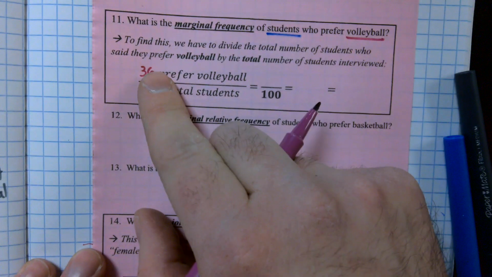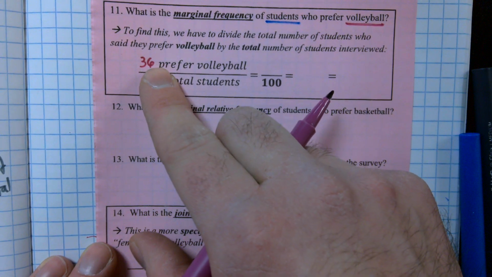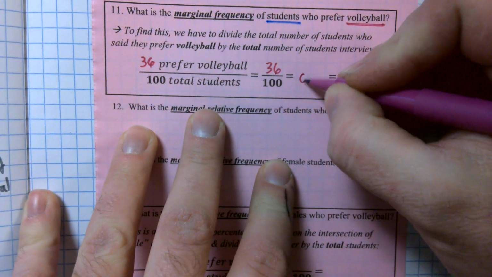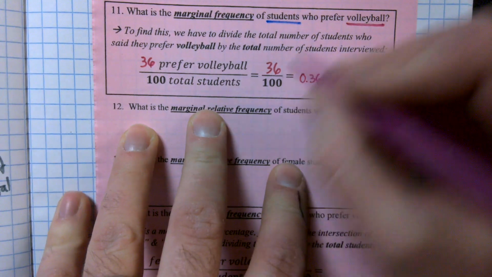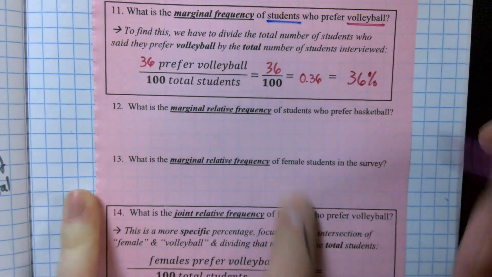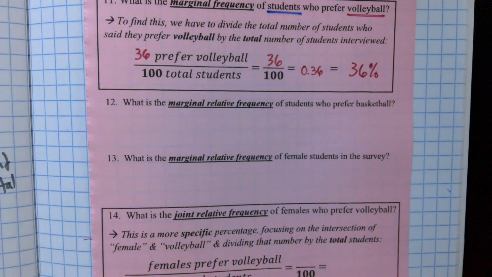So, if I want to find the percentage of students who prefer volleyball, I'll take 36 divided by 100. What is 36 over 100? 0.36. If I turn that into a percentage, what is that? 36%. So this tells me, of all the students I asked, 36% say volleyball is their favorite sport. Give me a thumbs up if you're following that logic. It's nice and easy when there's 100 on the bottom, right? It's not always going to be the case.